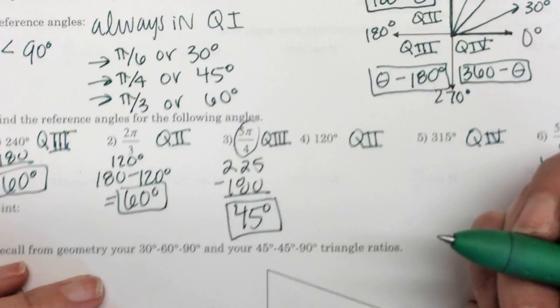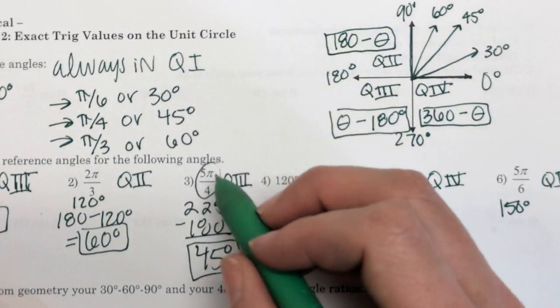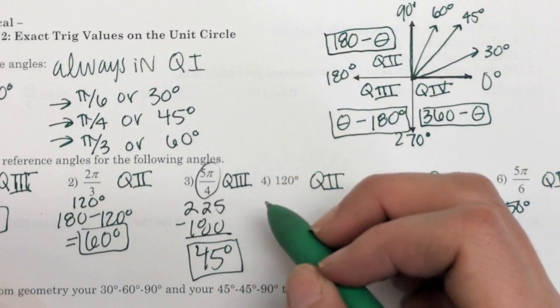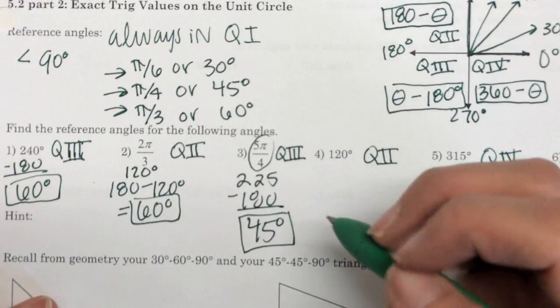Say that again. I looked at that, I saw like 5 and 4 up there. It was 45. Yeah, you can do that. Very good.